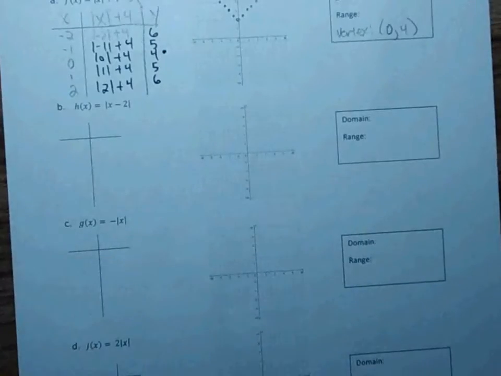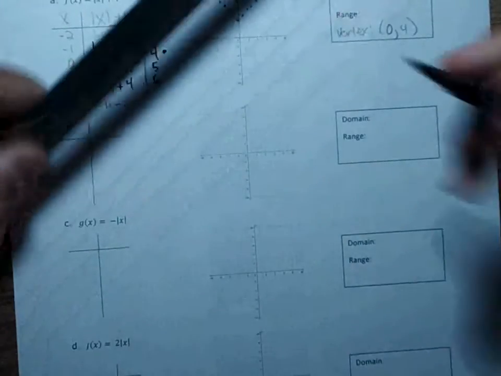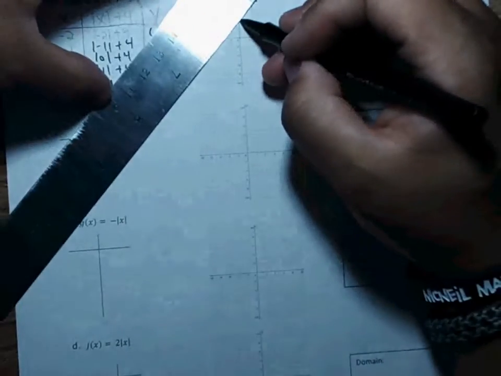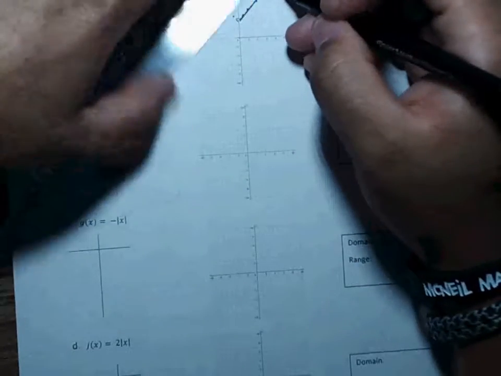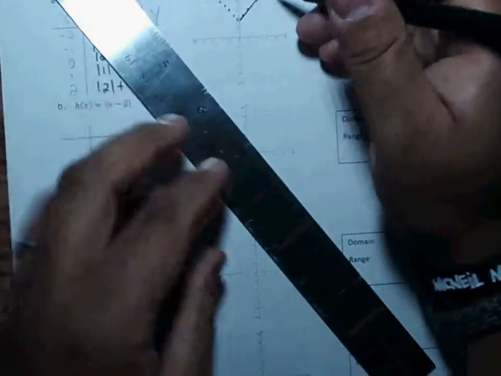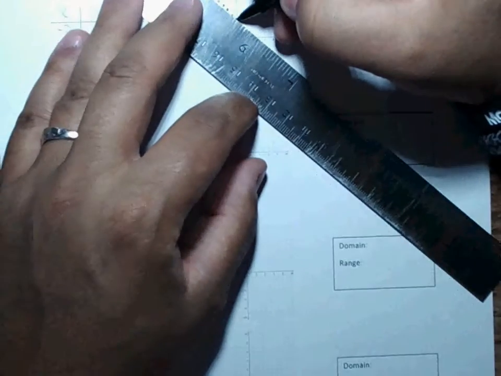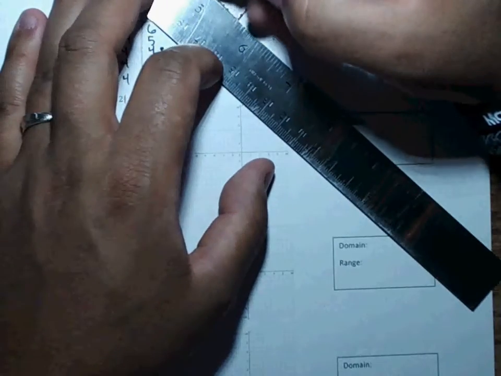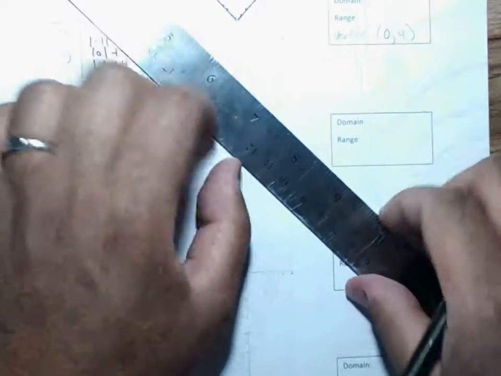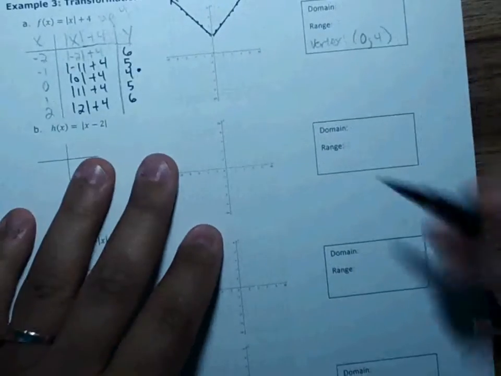However, we can't exactly call it a slope because we're dealing with a different type of function. So if I continue going here with my straight edge, I can see that my entire graph is shifted up by 4.